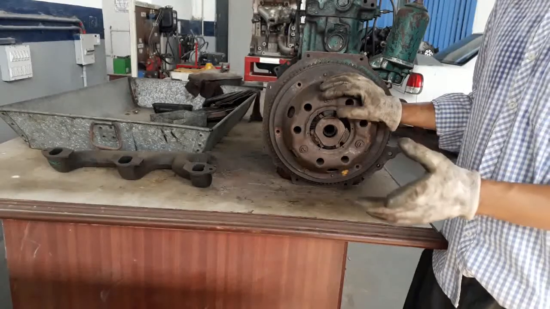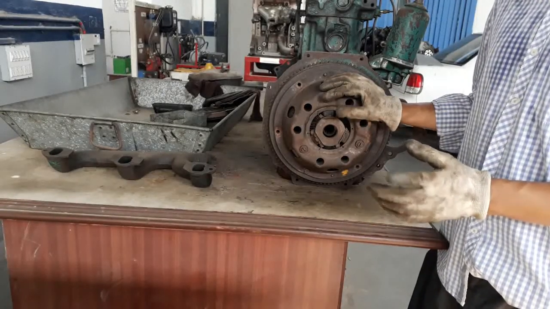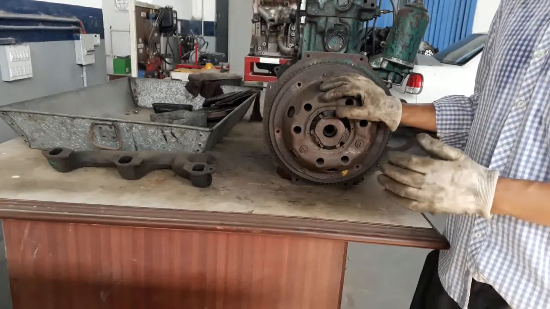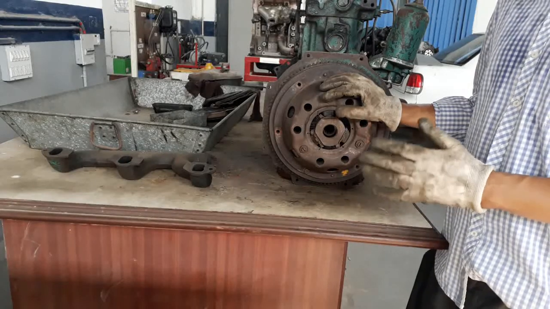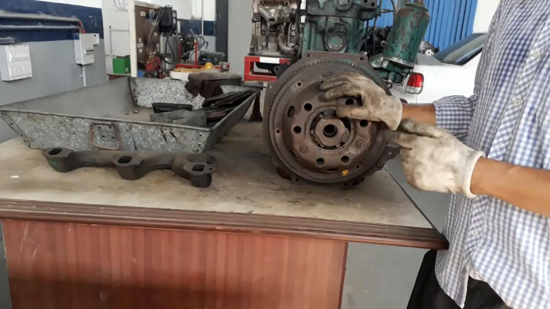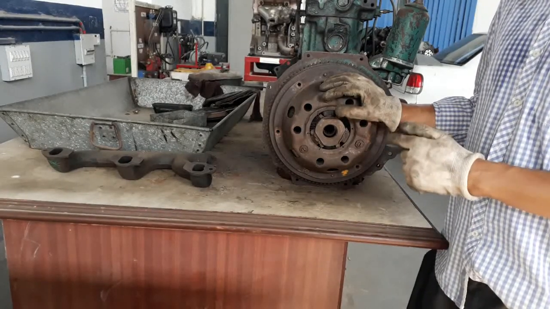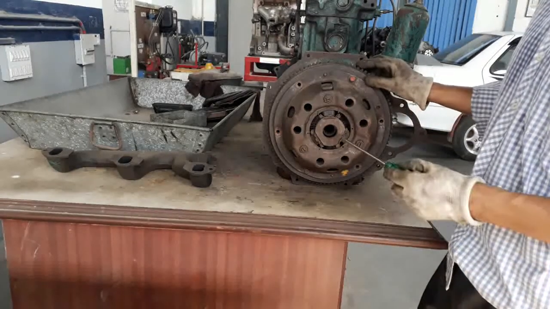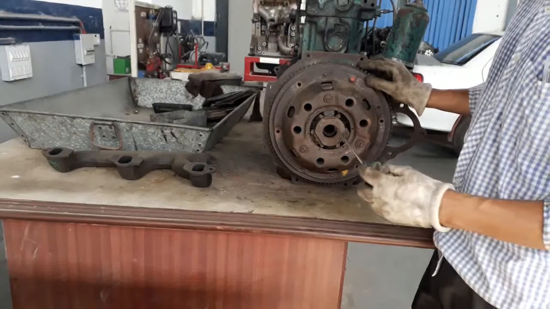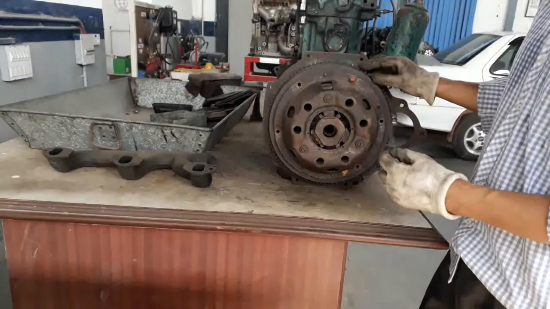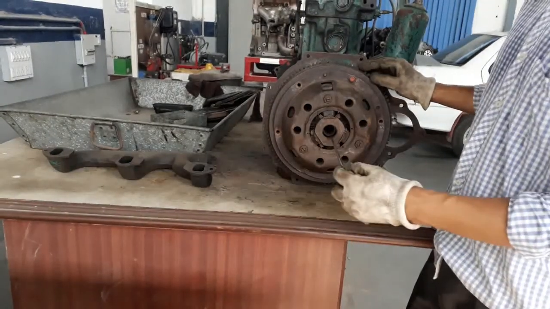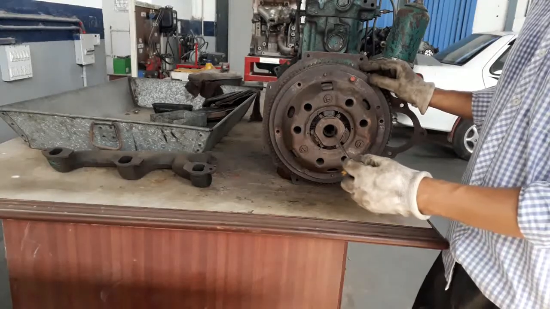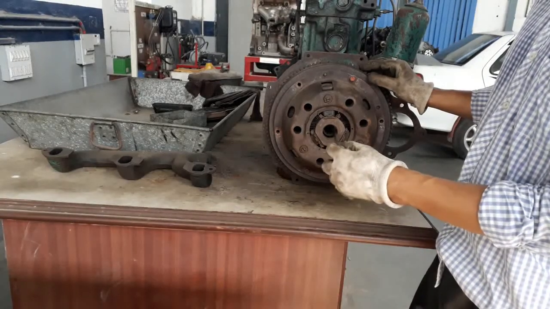That means a clutch is a mechanical device that engages and disengages the power transmission, especially from the driving shaft to the driven shaft. So if you imagine, this is the flywheel, this is the driving shaft and this is the driven shaft.